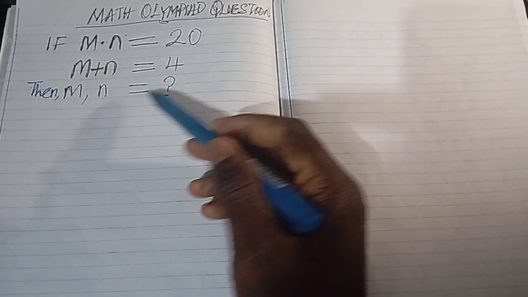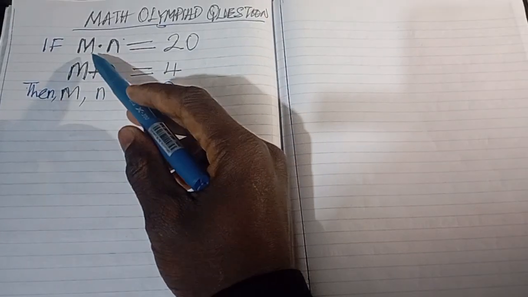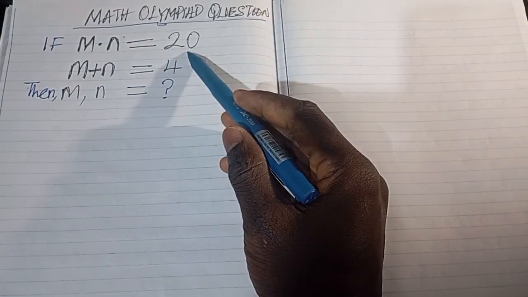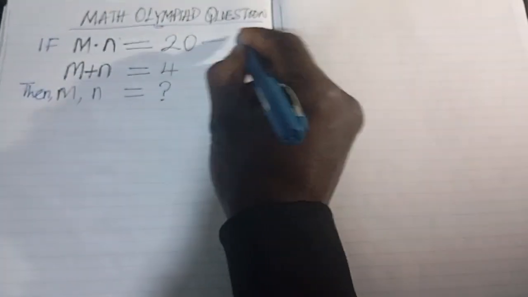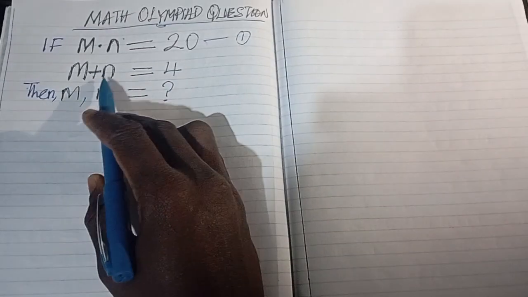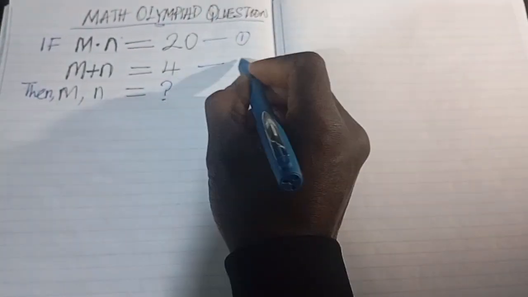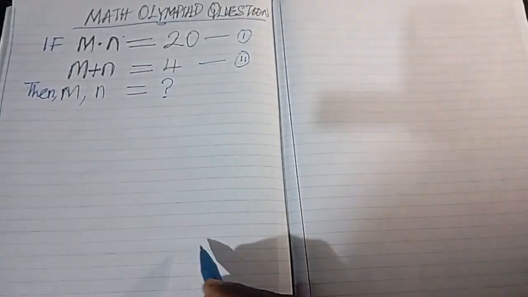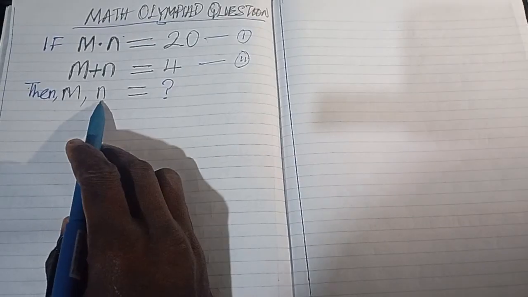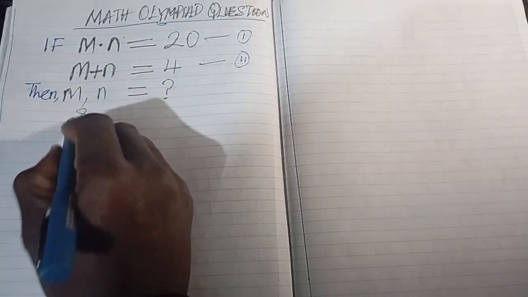Today's lesson, let's find the value of m and n. If m multiplied by n is 20, this is equation 1, then m plus n is equal to 4. We are regarding it as equation 2. So we are required to find the value of m and n. Solution.